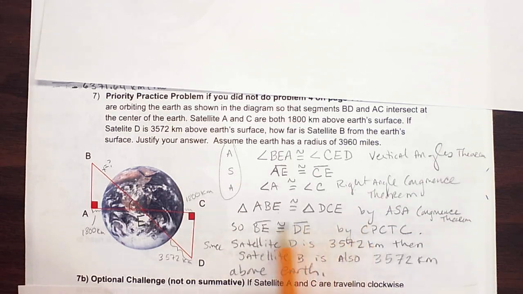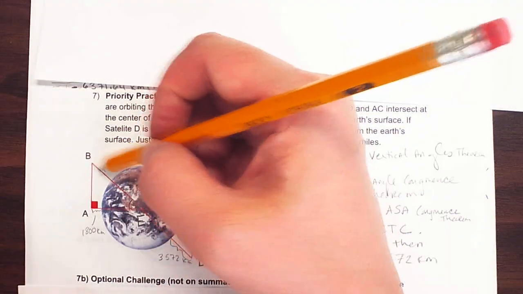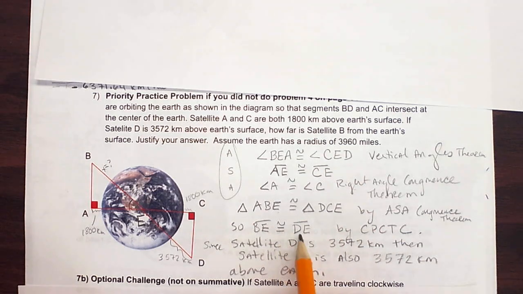And because the 2 triangles are congruent, then we can say that this length and this length are also the same because congruent parts of congruent triangles are congruent.